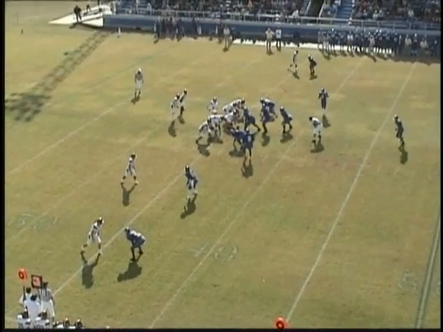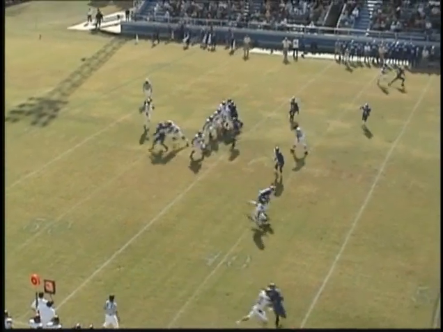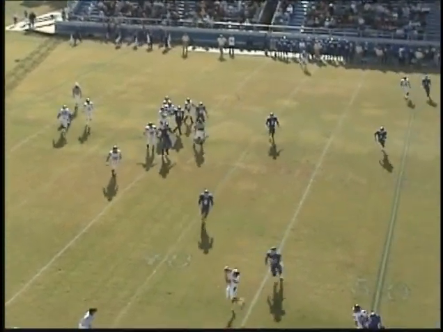So what we're doing here, we're getting man free or one safety look. So we're just going to run what we call one trade, and we're running the inside guy on the out route.